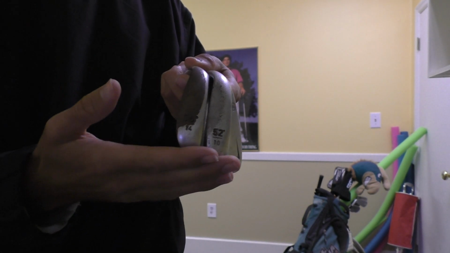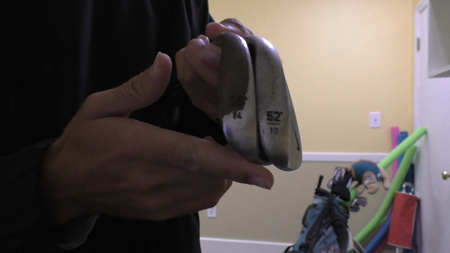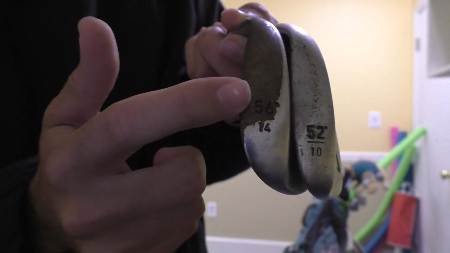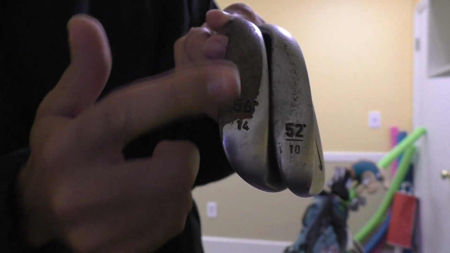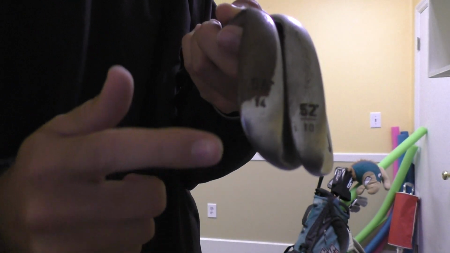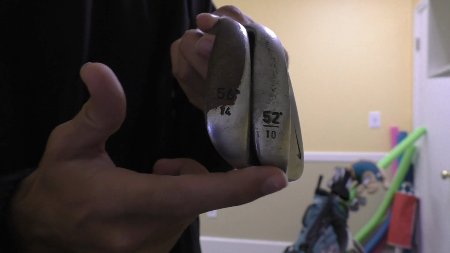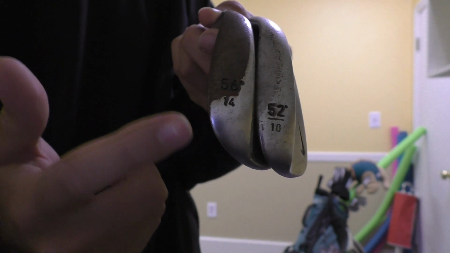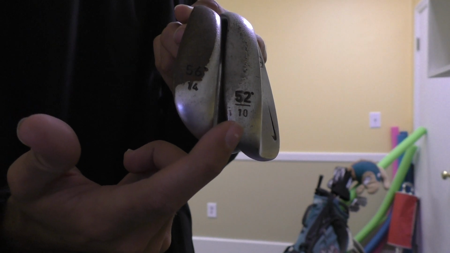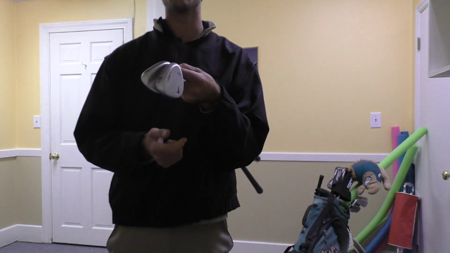And you might not have a wedge that has these particular degree numbers as far as looking at 56 and 52. 56 degrees is most commonly a sand wedge. 52 degrees is a common gap wedge number. There's also numbers below the degrees indicating the degrees of bounce on the club. About to explain what these do. This is 14 degrees of bounce on my sand wedge and 10 degrees of bounce on my gap wedge. These are very important numbers, so let's stay tuned.